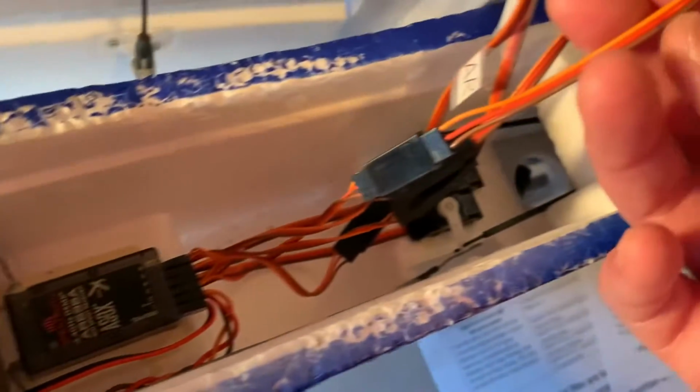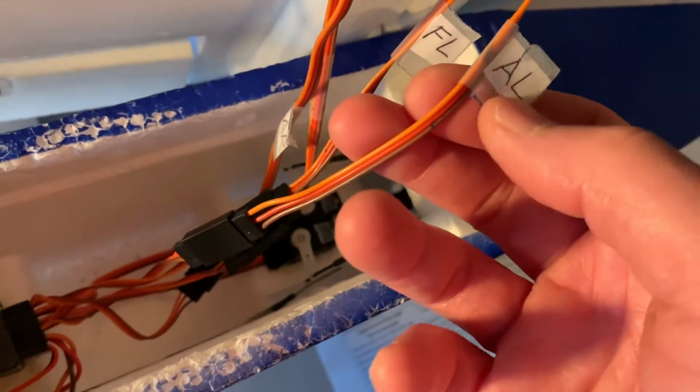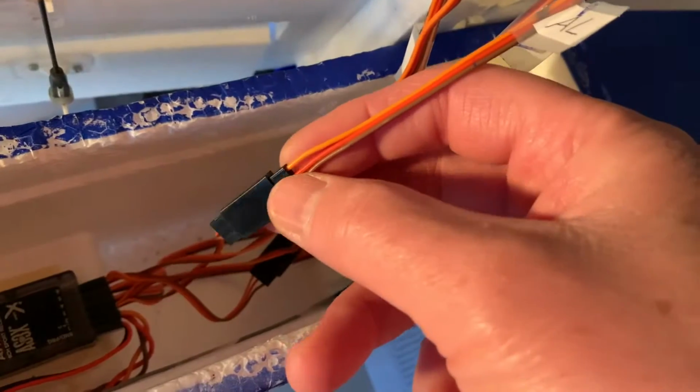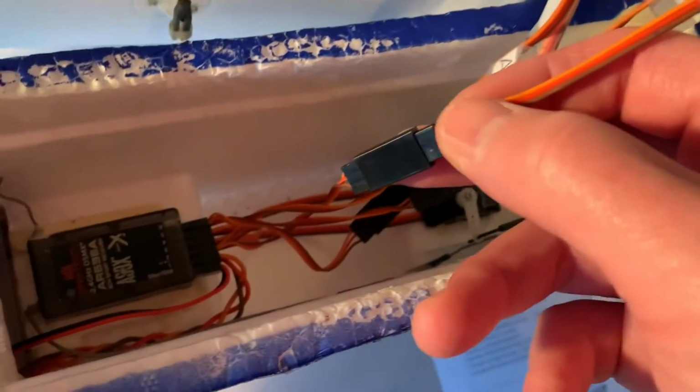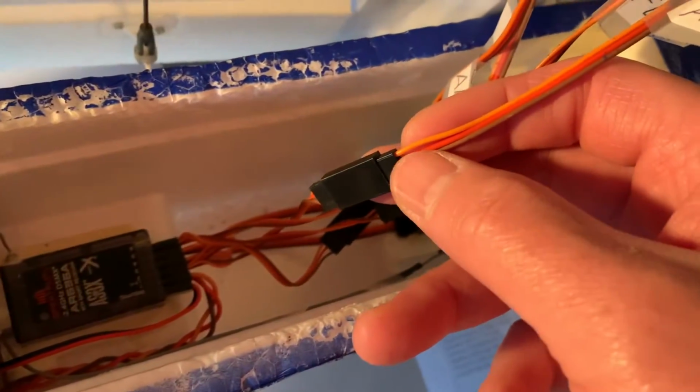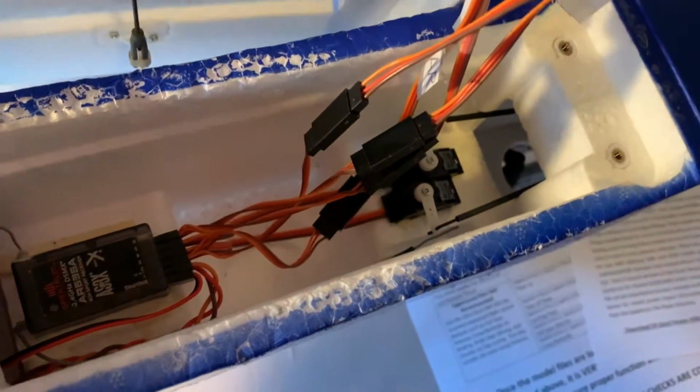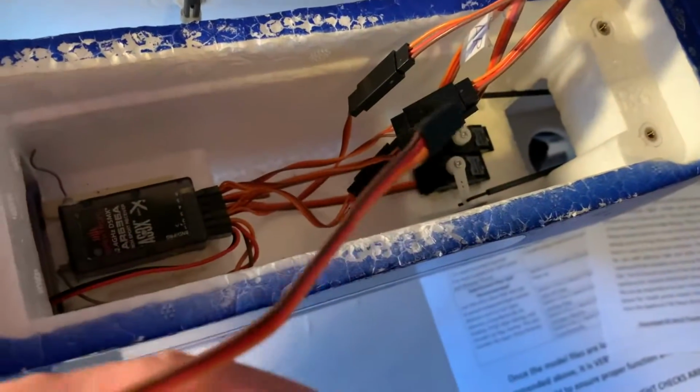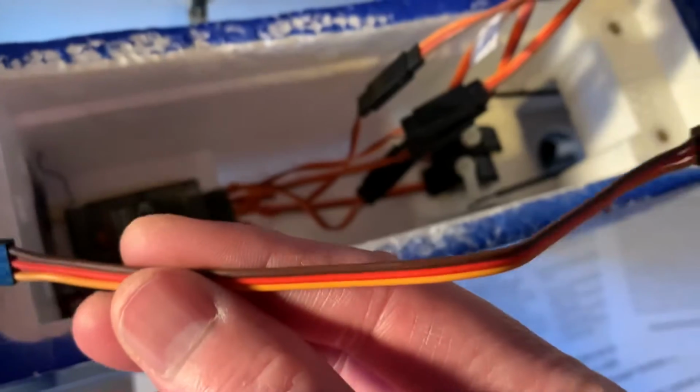This is the left aileron, which I labeled already, so I'm going to pull this out and put it into port 6. I'm going to use a servo extension here, so it'll be easier for me.